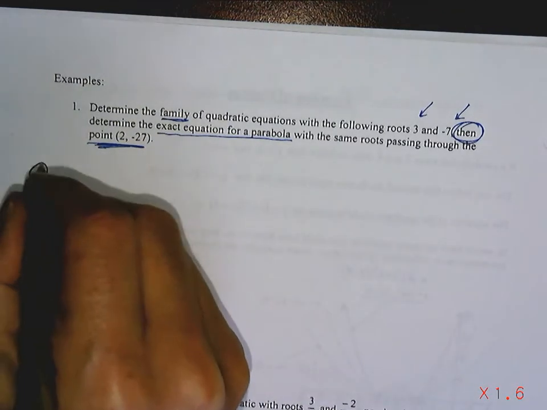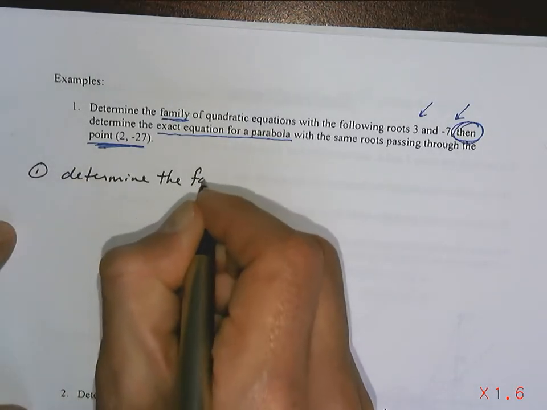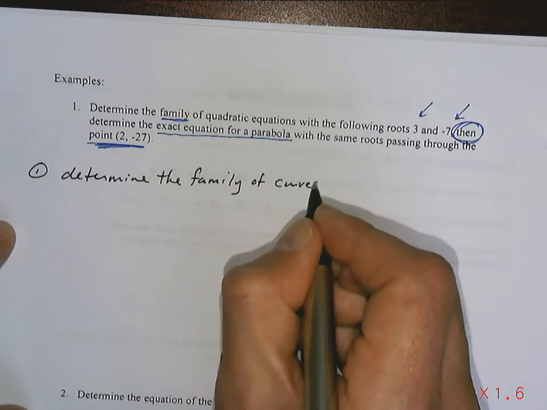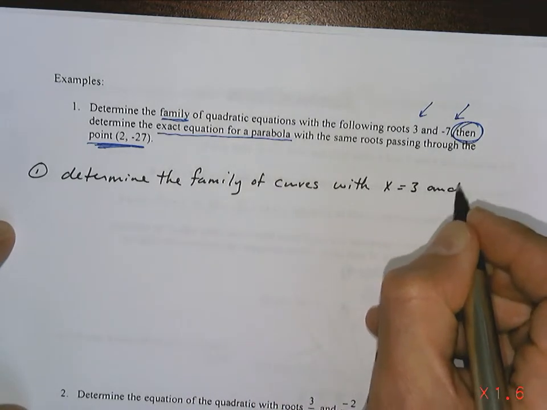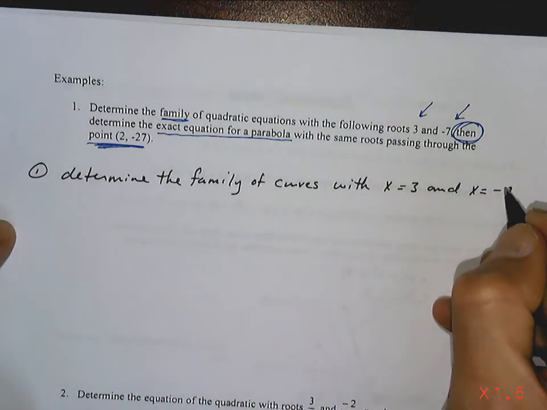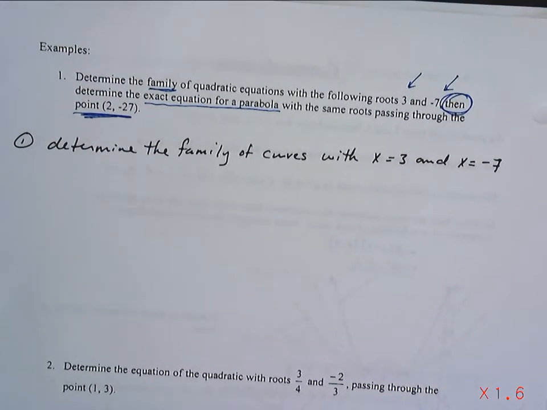First question, 1. Determine the family of curves with x equals 3 and x equals -7. Yes, question? So when you determine a family, do you have to give a certain amount of examples in the family? Actually, we're going to write it with a variable in front, which will represent all of them. Yeah, it's going to be cool. That's right.